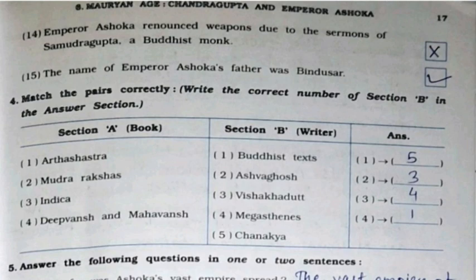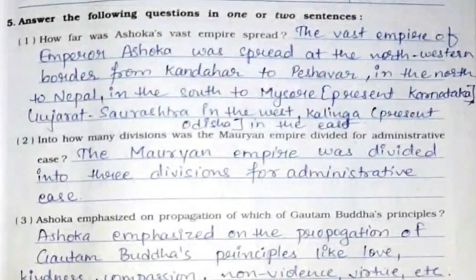First one is Arthashastra, it's option number 5, that is Chanakya. Second one, Mudra Rakshas, it's option number 3, Vishakhadat. Third one, Indica, it's option number 4, Megasthenes. Fourth one, Deepvansh and Mahavansh, it's option number 1, Buddhist texts. Now we'll continue with question number 5, answer in 1 or 2 sentences.